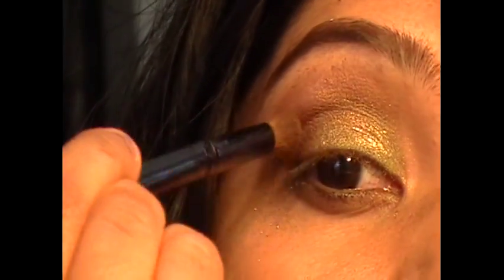I'm going to be doing simple strokes above, just fanning it out and just blending it inside, back and forth, a little bit inside.